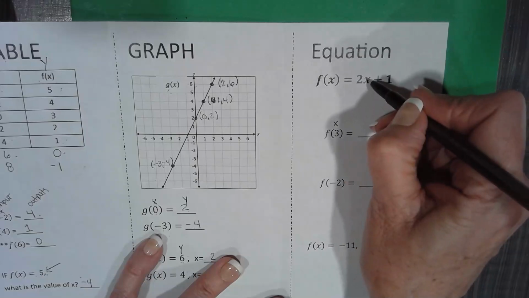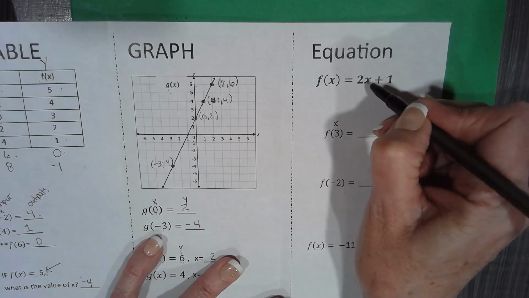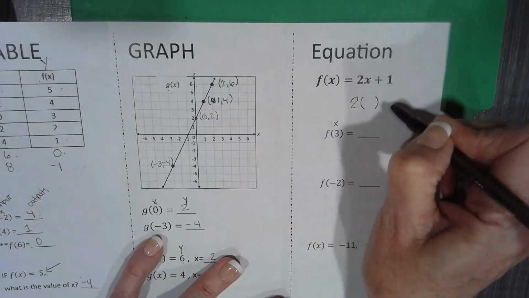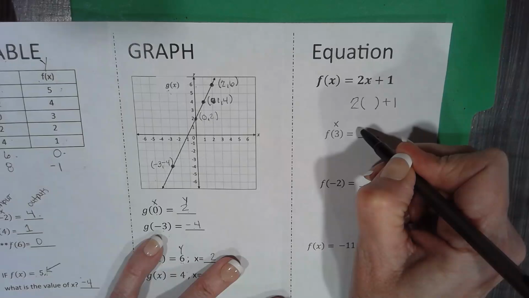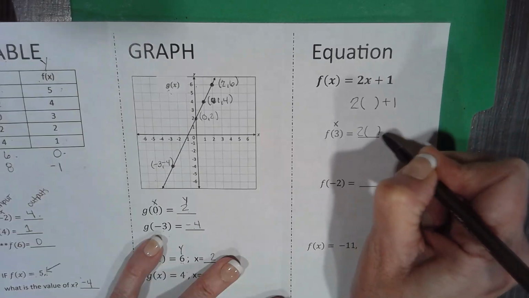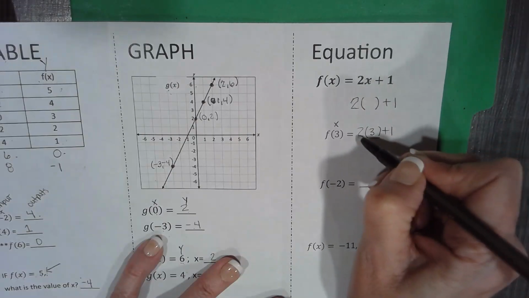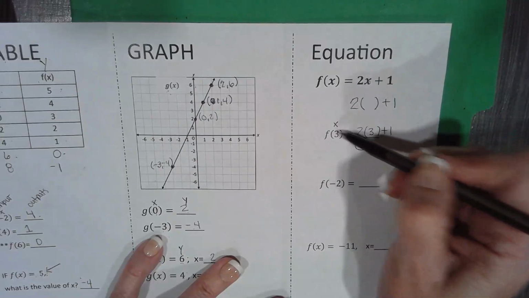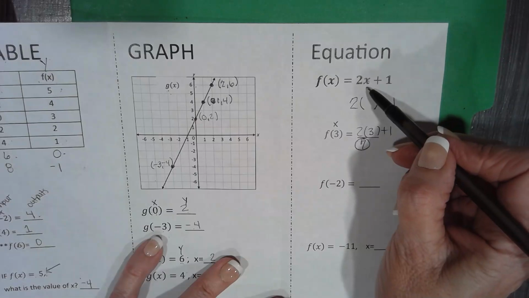We know the 3 is going to go there, but listen to how I say it. It's 2 blank plus 1, and we're going to write 2 blank plus 1. Okay, so 2 blank plus 1, and they want me to plug the 3 in. When I do the math here, I get 7. So we've got the ordered pair 3, 7, which satisfies this equation.